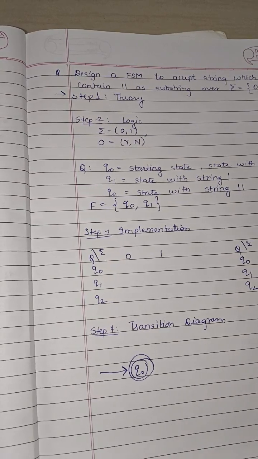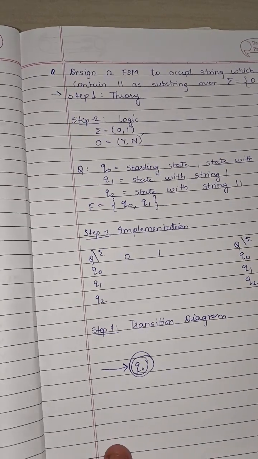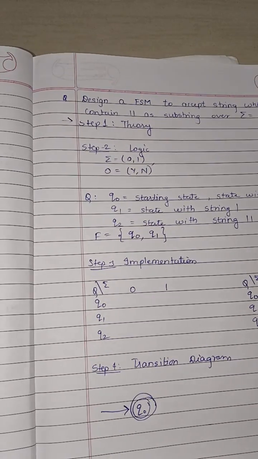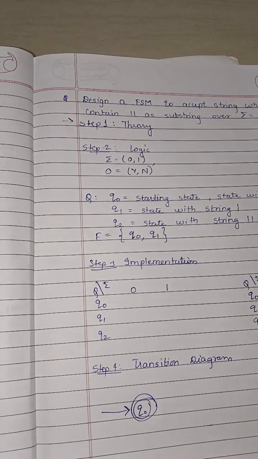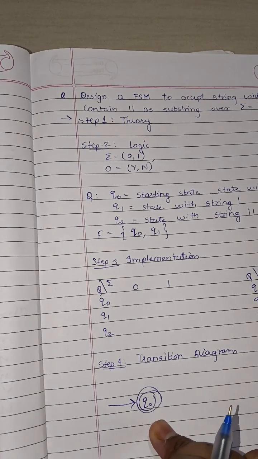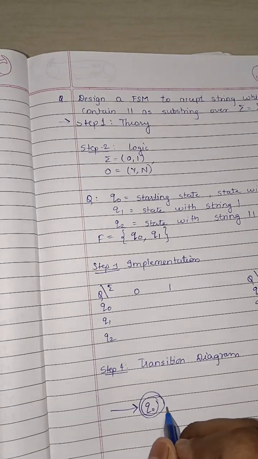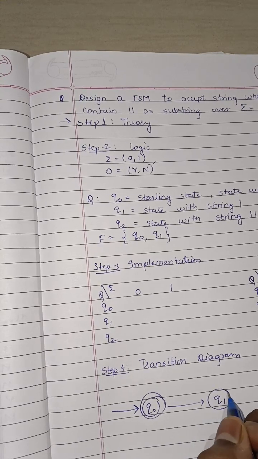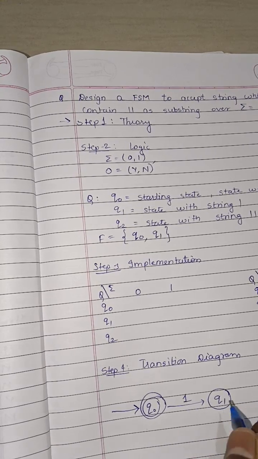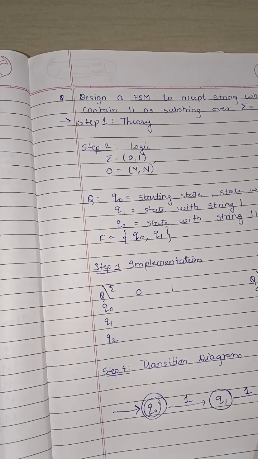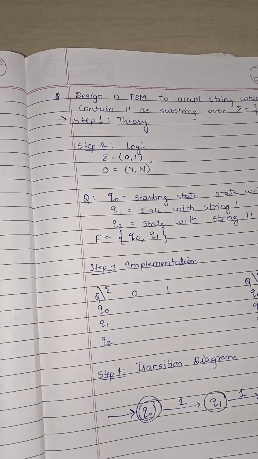with 2 circles. Now see, we have to accept the string if it doesn't contain 11 as a substring. If Q0, the starting state, receives 1, what will I do? I will go to Q1. If I receive 1 again, I will go to Q2.